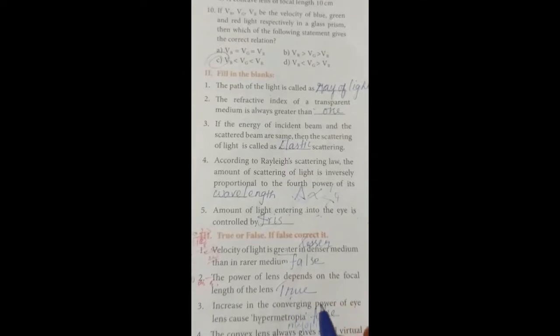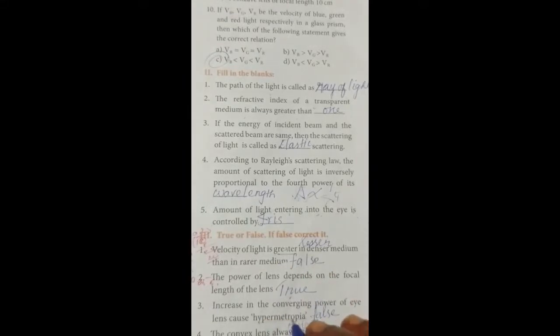That is true. Increasing the converging power of the eye lens causes hypermetropia, given. So the answer is false. Increase in converging power causes what? Myopia. So cut this and write myopia. The convex lens always gives a small virtual image. That is true. Convex lens always gives a small virtual image. True.